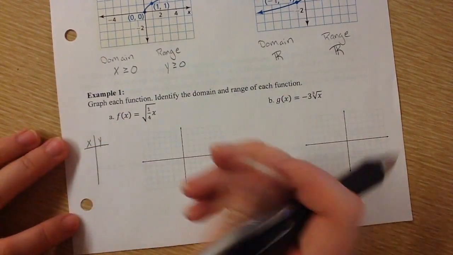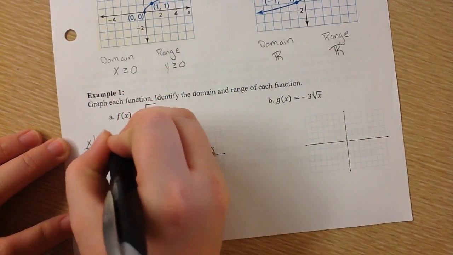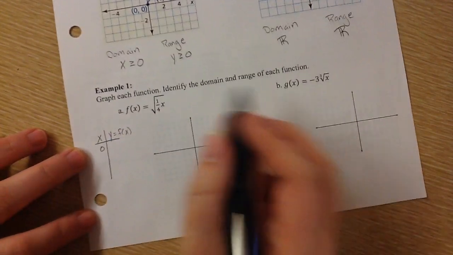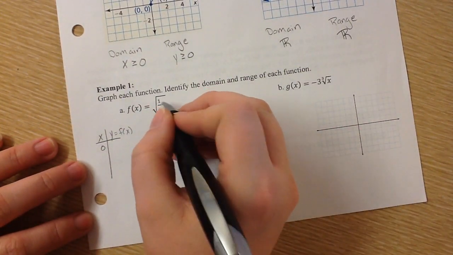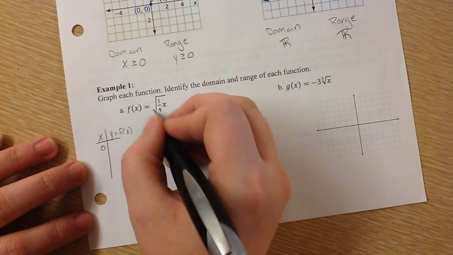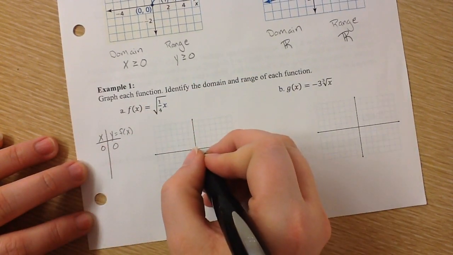My x's and y's, or my x's and my f of x's, when I put a 0 in. So I always start with a 0. The square root of 1/4 times 0: 1/4 times 0 is 0. Square root of 0 is 0. So we'd have the point (0, 0).